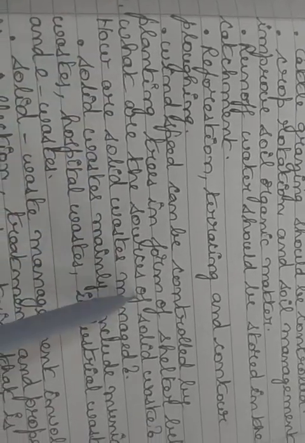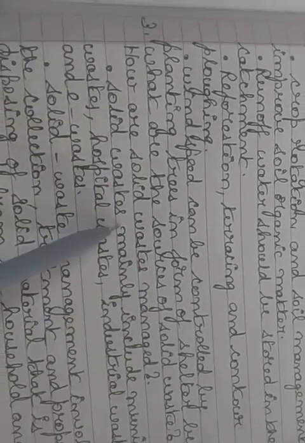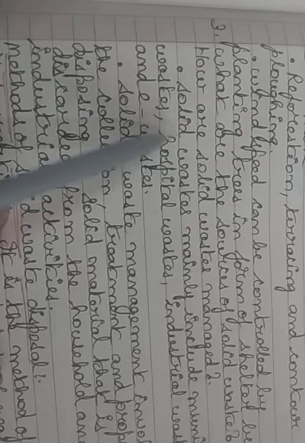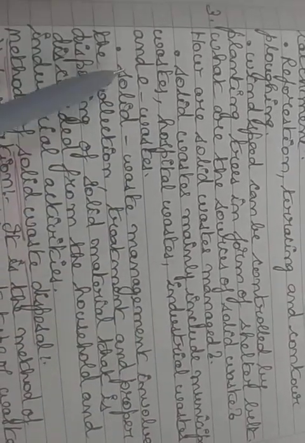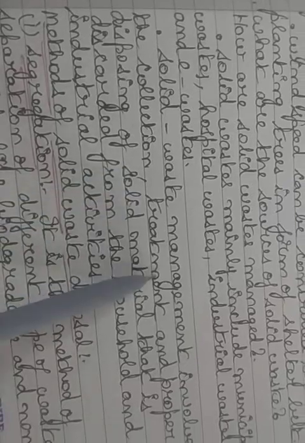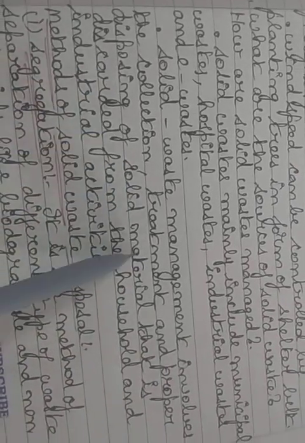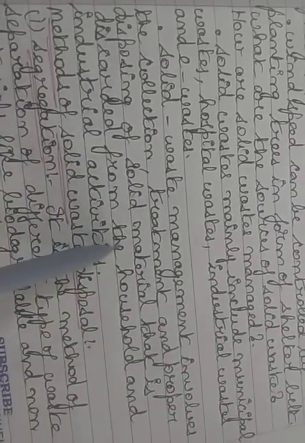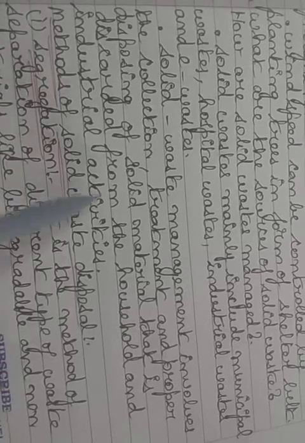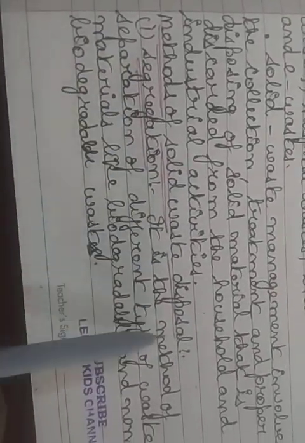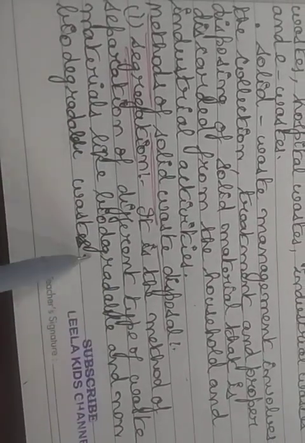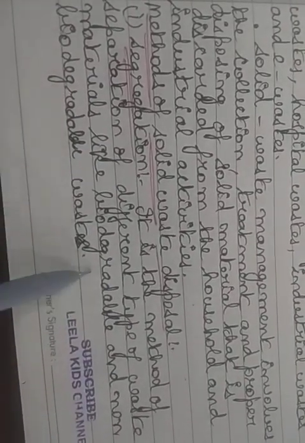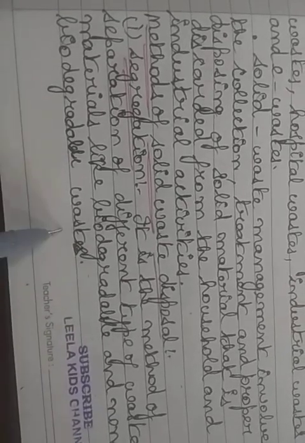What are the sources of solid waste? How is solid waste managed? Solid waste mainly includes municipal waste, hospital waste, industrial waste and e-waste. Solid waste management involves the collection, treatment and proper disposal of solid material that is discarded from household and industrial activities. Methods of solid waste disposal. Segregation. It is the method of separation of different types of waste materials like biodegradable and non-biodegradable waste.